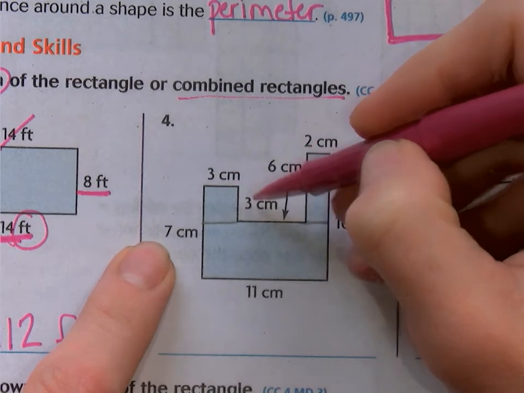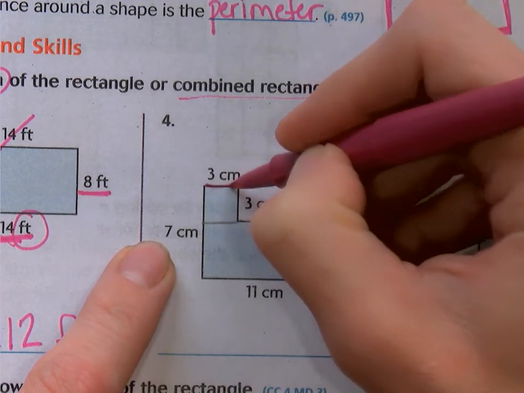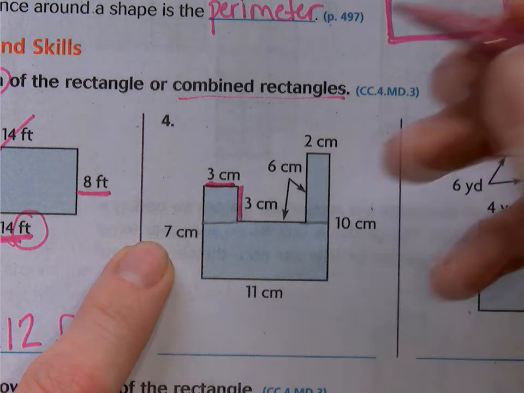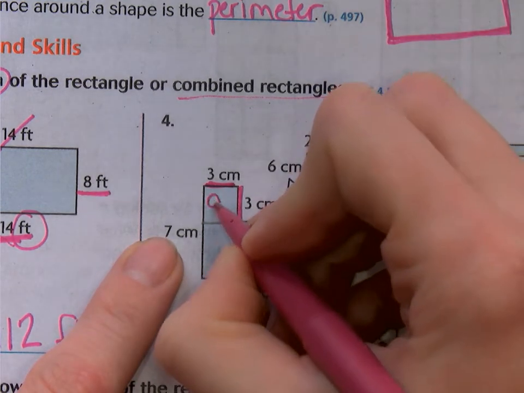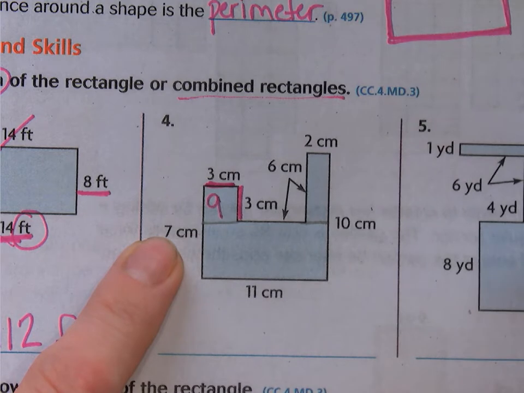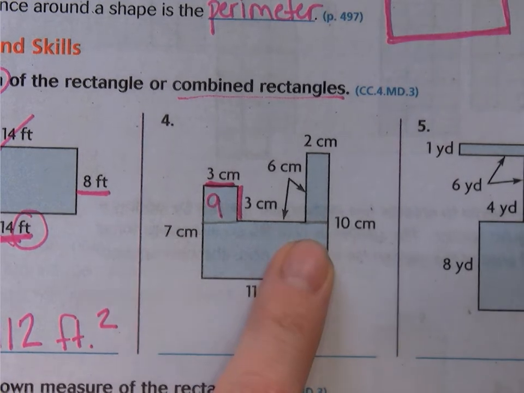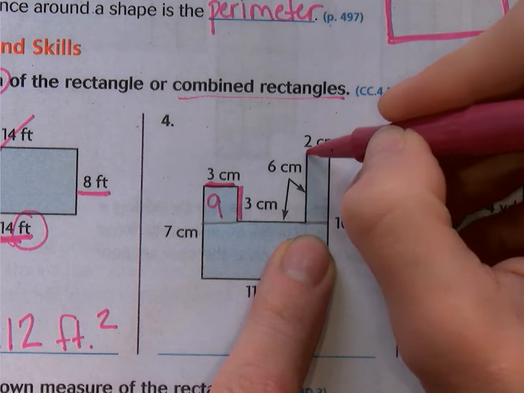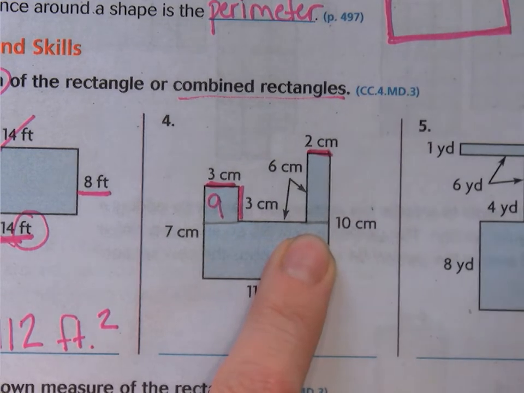3 centimeters times 3 centimeters. This is my base. This is my height. So what's 3 times 3? This little part in here would be 9 centimeters. Let's go over here to the other little part, base times height. My base is right here, 2.